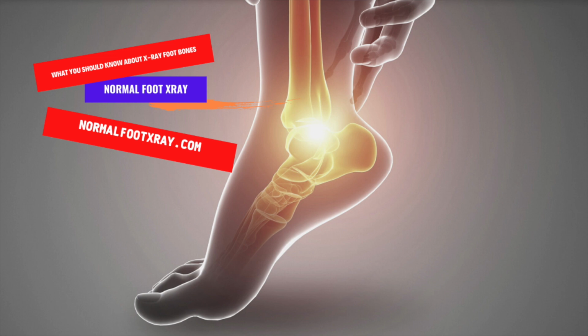Anteroposterior views are the most common. Lateral views of the foot are also commonly used. Having the proper view will help a doctor understand the severity of any problem. A normal X-ray of the foot is a vital part of diagnosing any bone injury.